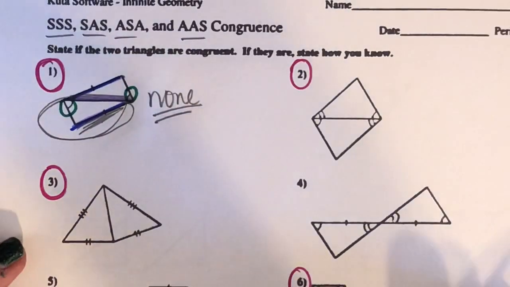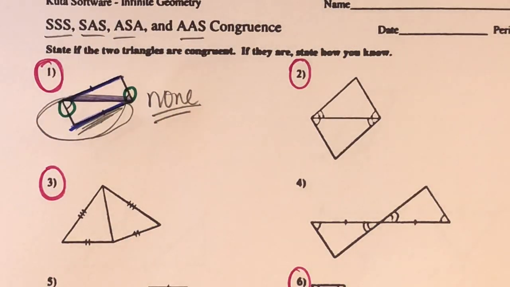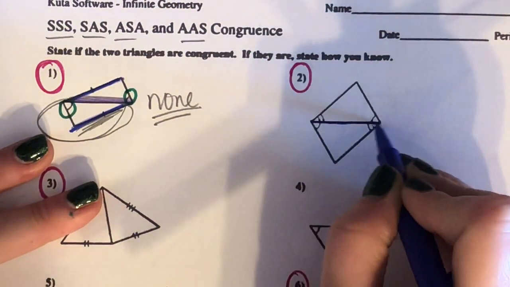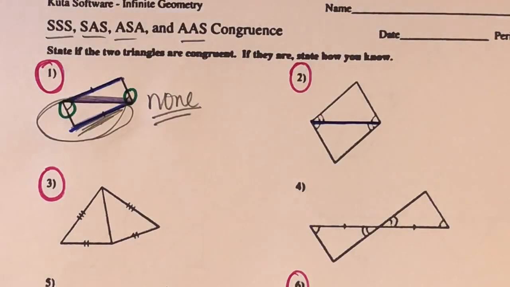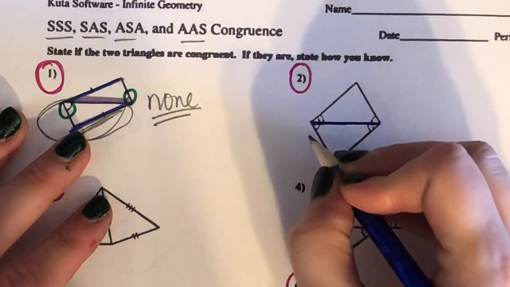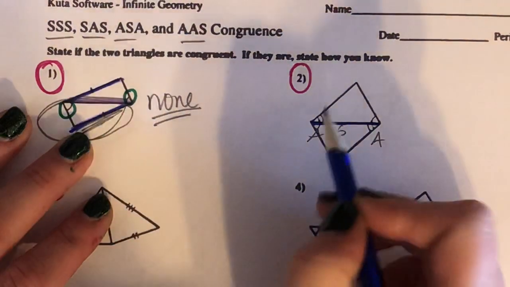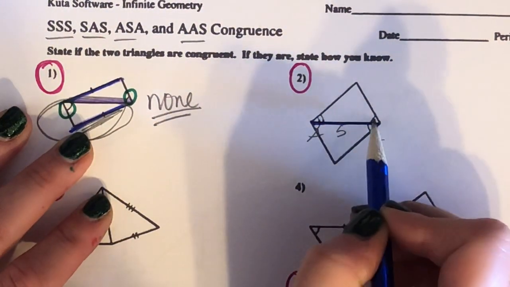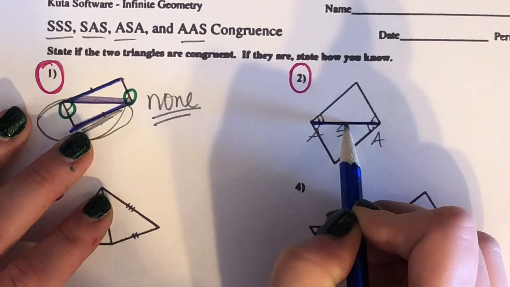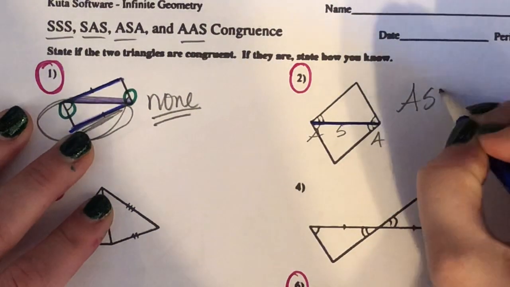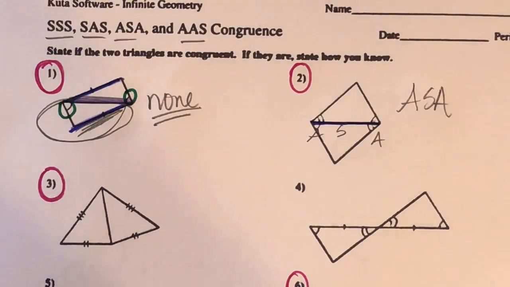So let's take a look at number 2. Number 2, we've got that shared side. And I often like to just look at one of the triangles when we have a shared side, and you can see right here we've got an angle, we've got a side, we've got an angle. And it pans out on the opposite side. Corresponding angle, shared side, angle. So we can just say ASA. That's all you have to write for these answers.